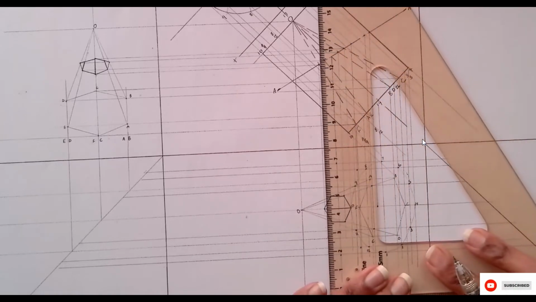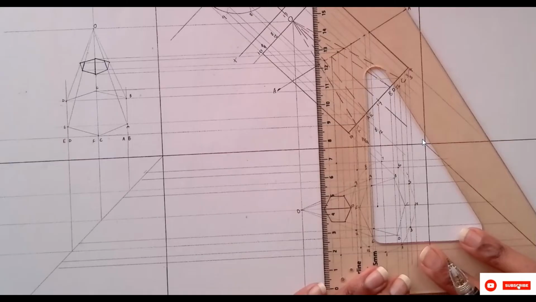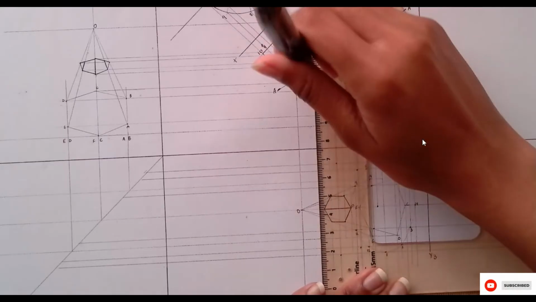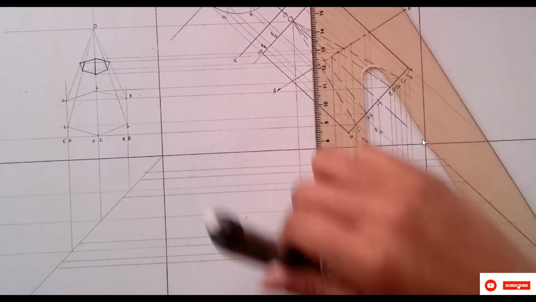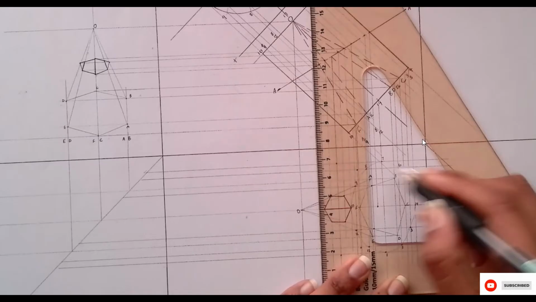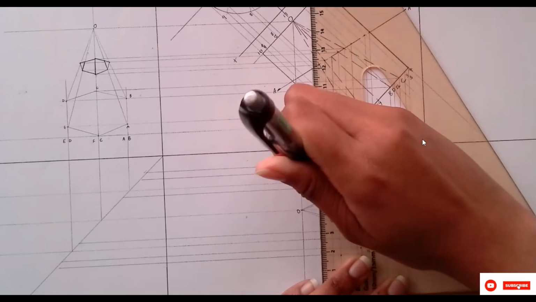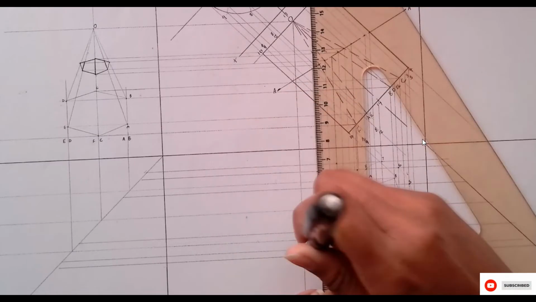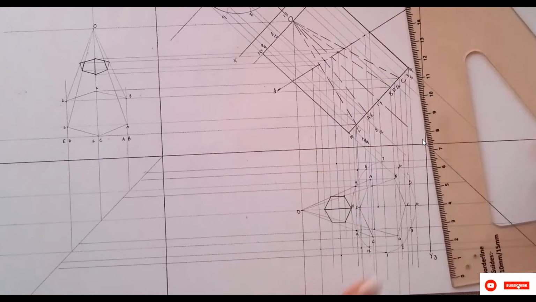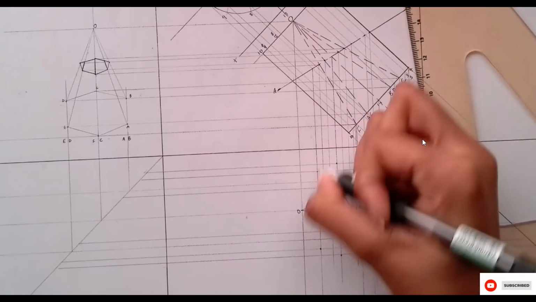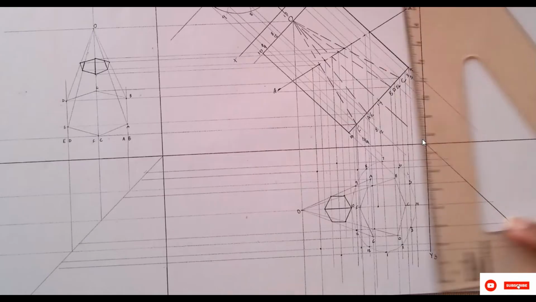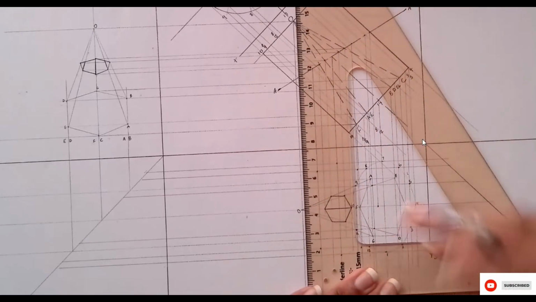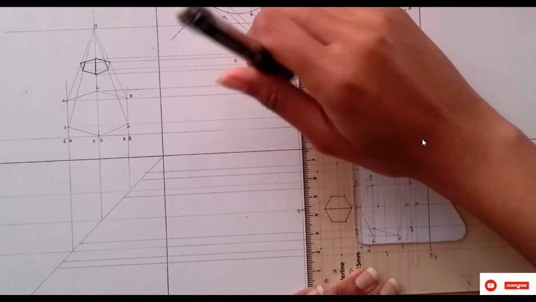Then 8 and 12 being cut here. Where is the 8? It's in line with 6. Then 12 is in line with 2, which is here. And then 11 and 9 are being cut here.